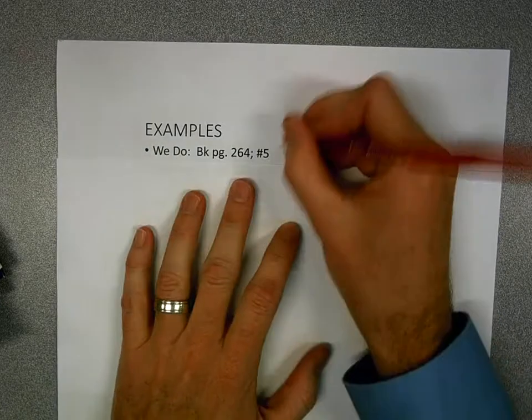On page 264, let's take a look at problem 5. The directions say solve each problem using a percent equation. All right, so here we go.